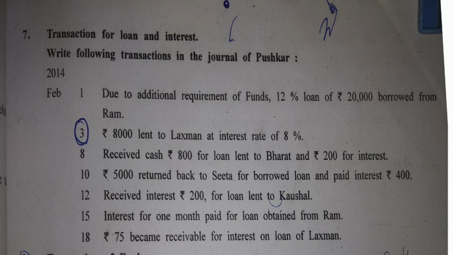So 20,000, 12%, 2,400, and interest is paid for 1 month. 2,400 is for 12 months, so for 1 month it is 200 rupees. So how much interest is paid to Ram? 200 rupees.